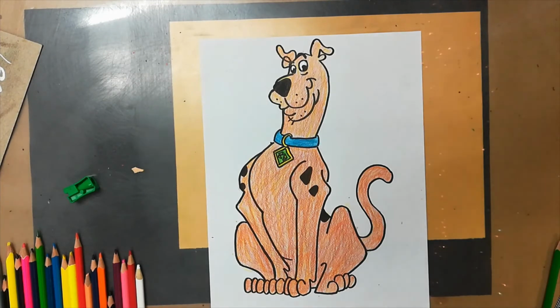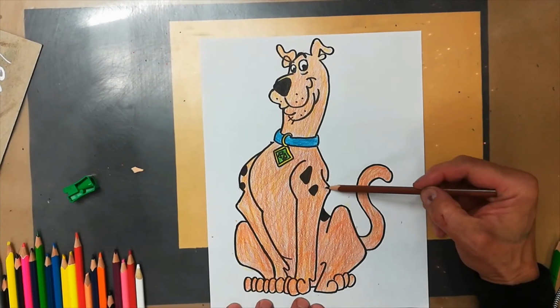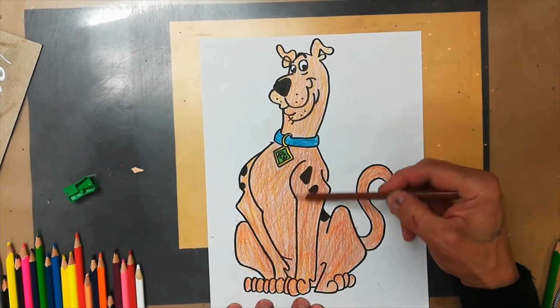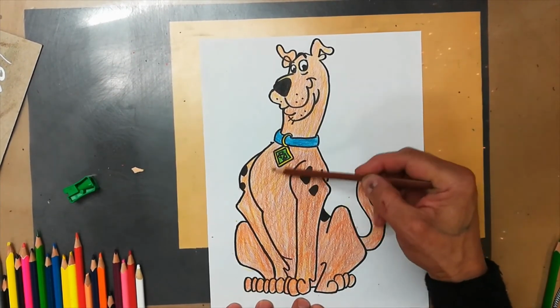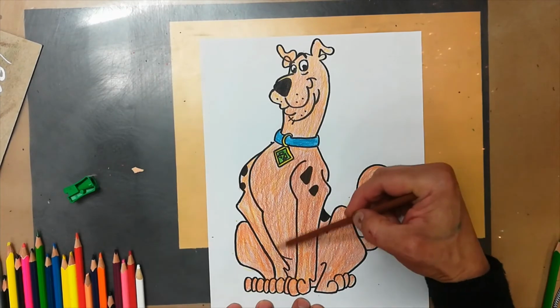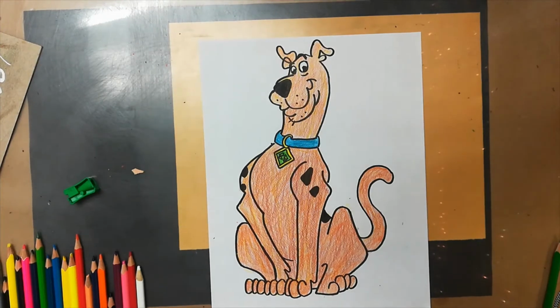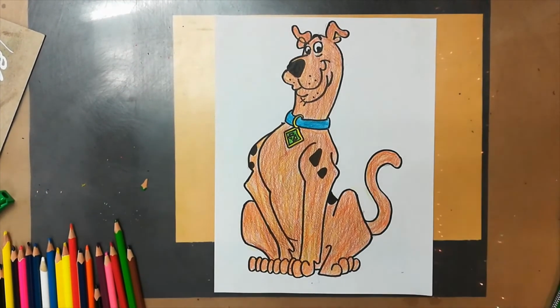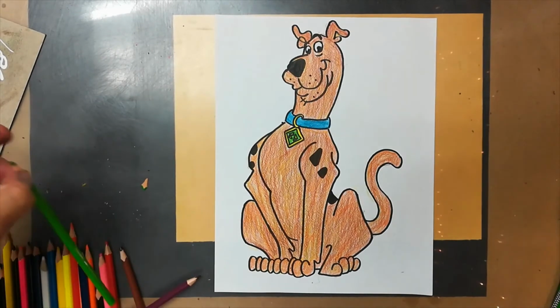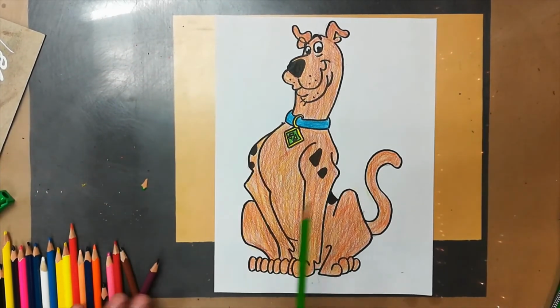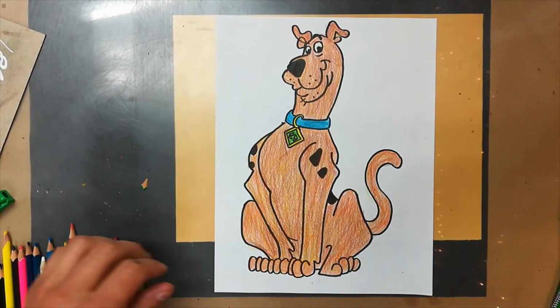Not great, not terrible, but a good compromise. You can continue experimenting with the brown, trying to make it darker or even. But I'm pretty happy with that. That's good enough. I did end up going over the brown with light green, and that kind of gave it a little bit more of an olive look.